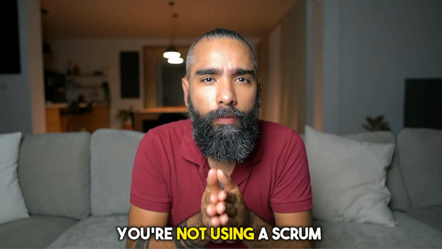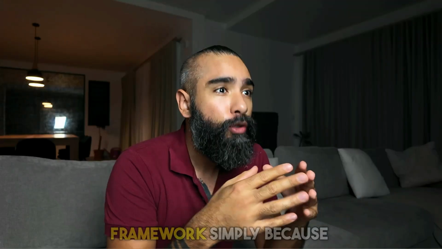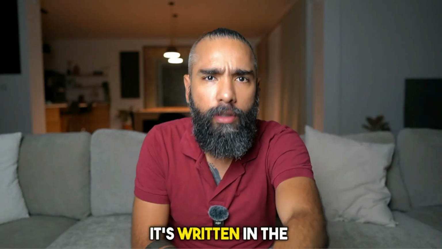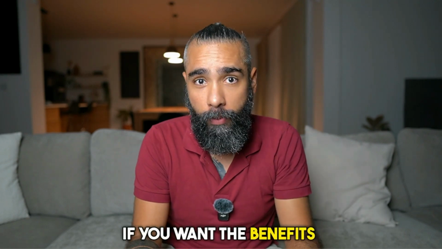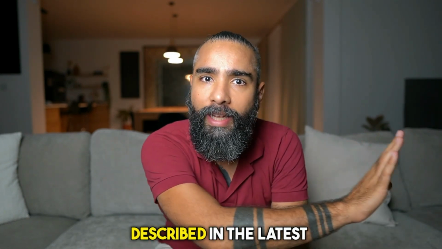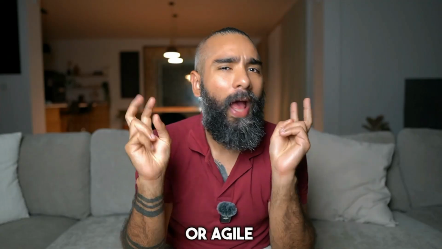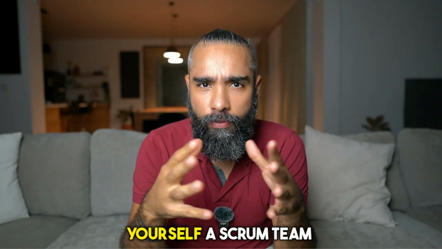You're not using a Scrum framework simply because Scrum is immutable. It cannot be changed if you want the benefits of Scrum. It's written in the Scrum Guide. If you want the benefits of Scrum, you need to use the Scrum framework as described in the latest version, as per the book. As you don't have a product owner, you don't have a Scrum team. You might be using Scrum or Agile, but you can't call yourself a Scrum team.